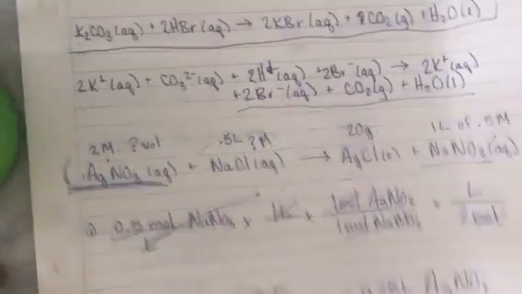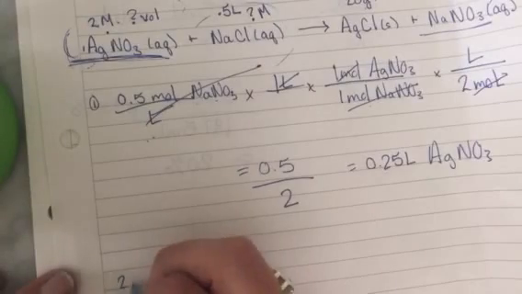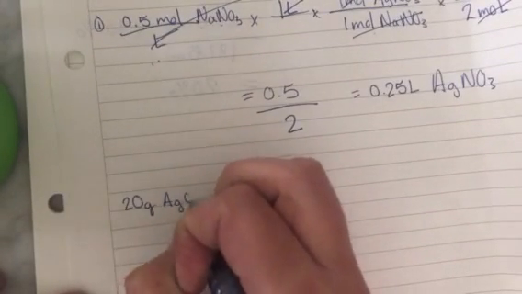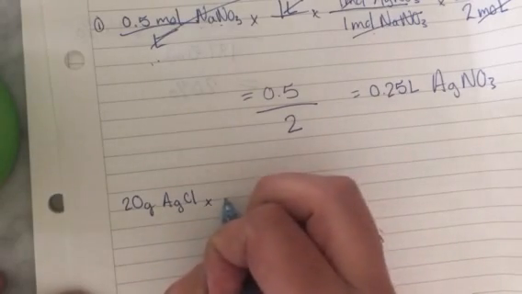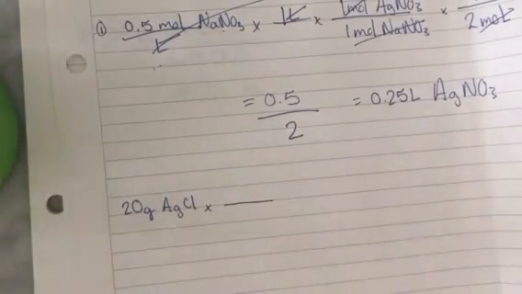Start with what you know. I know I have 20 grams of silver chloride. And I want to get to moles so I can get over to the moles of the other species.